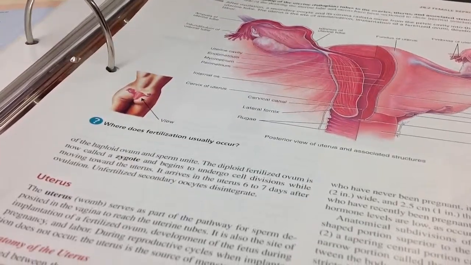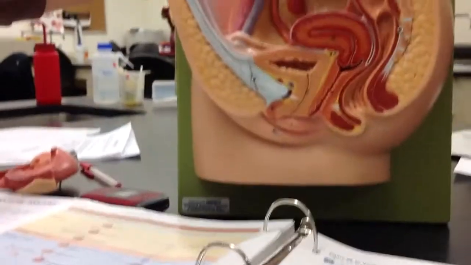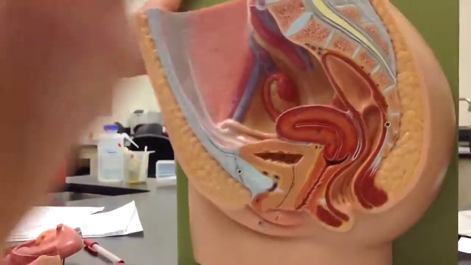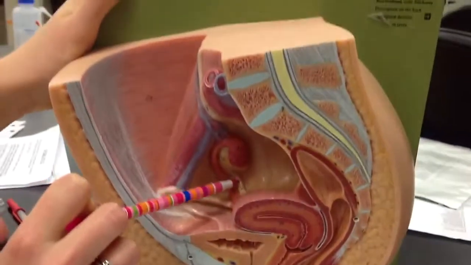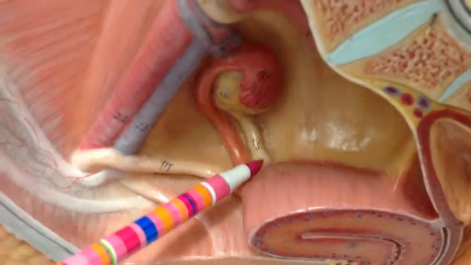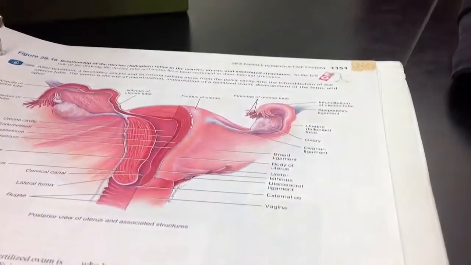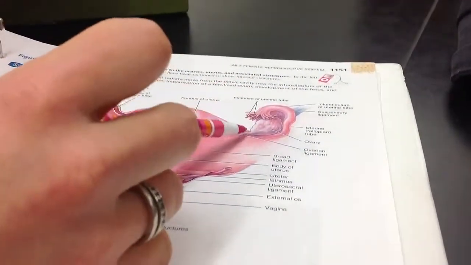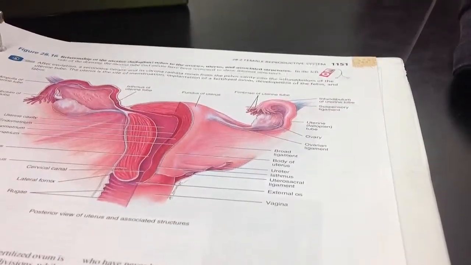And then there's a bunch of stuff that's in the development chapter that I don't know. Okay, so suspensory ligament of ovary. The suspensory ligament of the ovary goes from the ovary to the uterus. This is the suspensory ligament of the ovary right there. And in the book, the suspensory ligament is right here. It's called the ovarian ligament, but that's the suspensory ligament of the ovary.